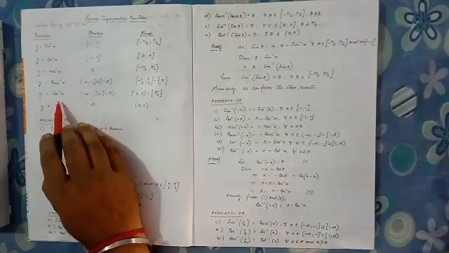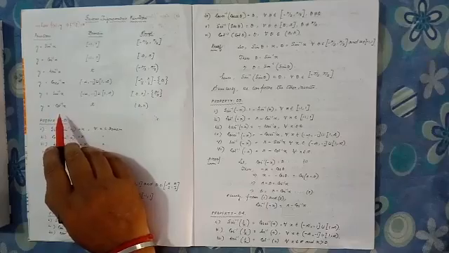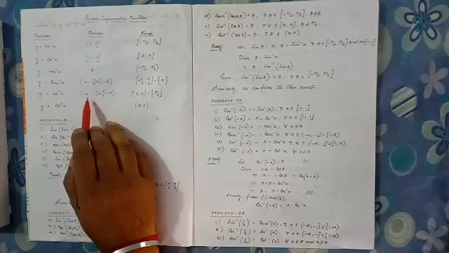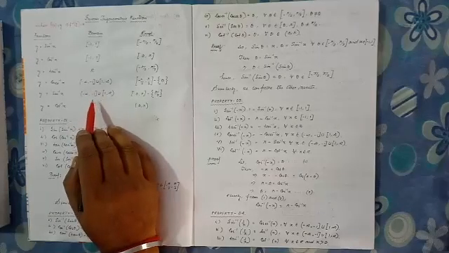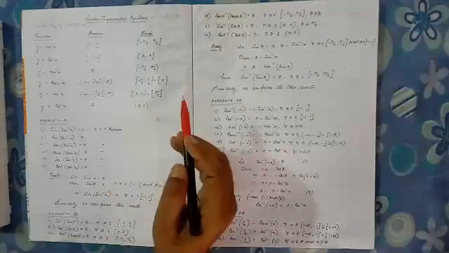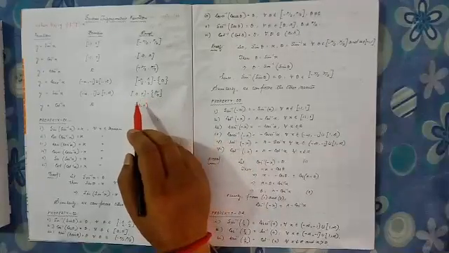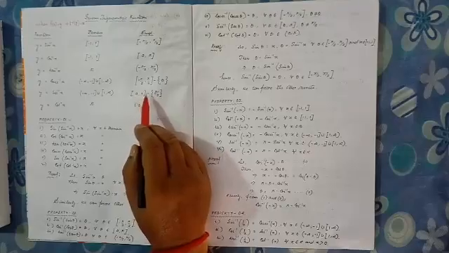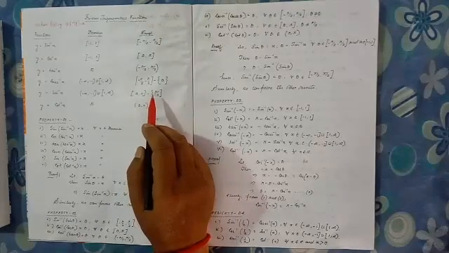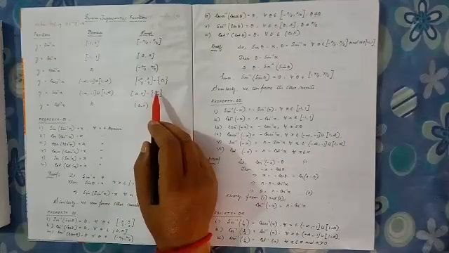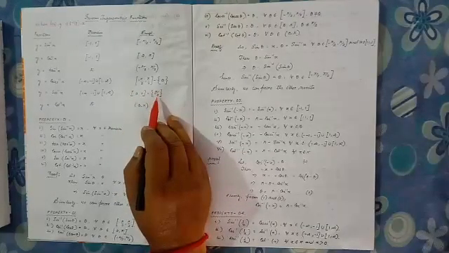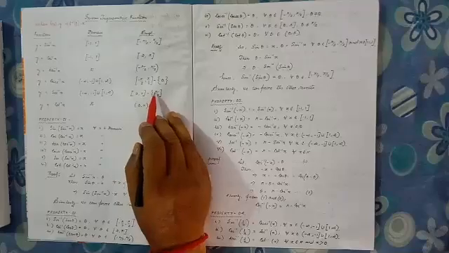y is equal to sec inverse x, its domain will be -∞ to -1 union 1 to infinity, and its range will be the closed interval 0 to π minus π/2, that is, 0 to π except π/2.